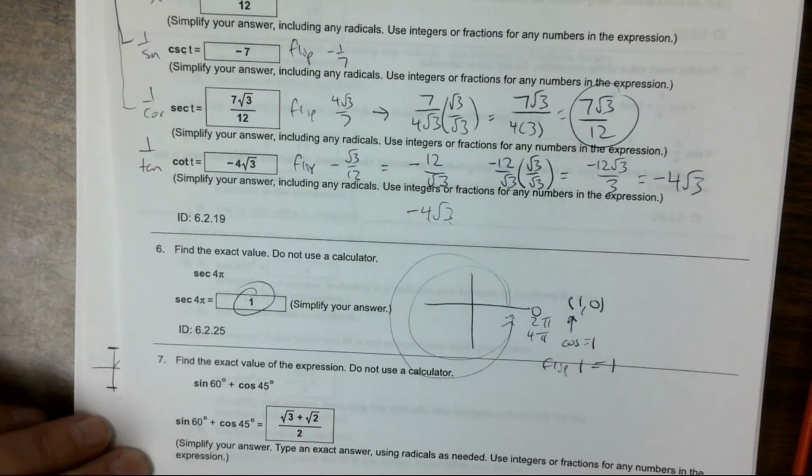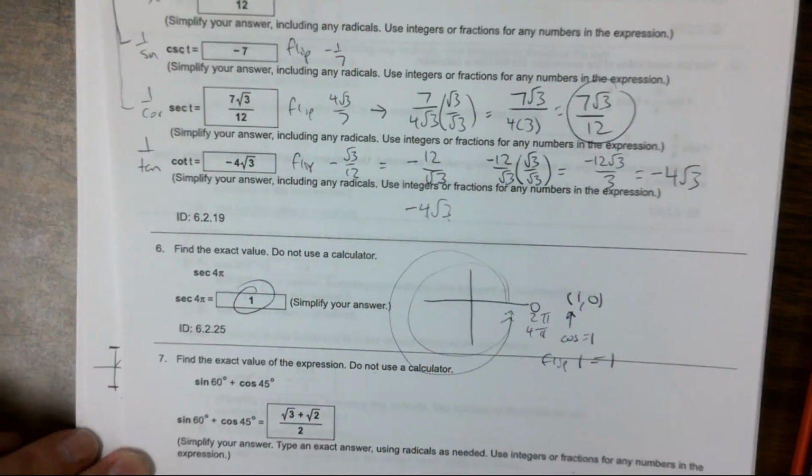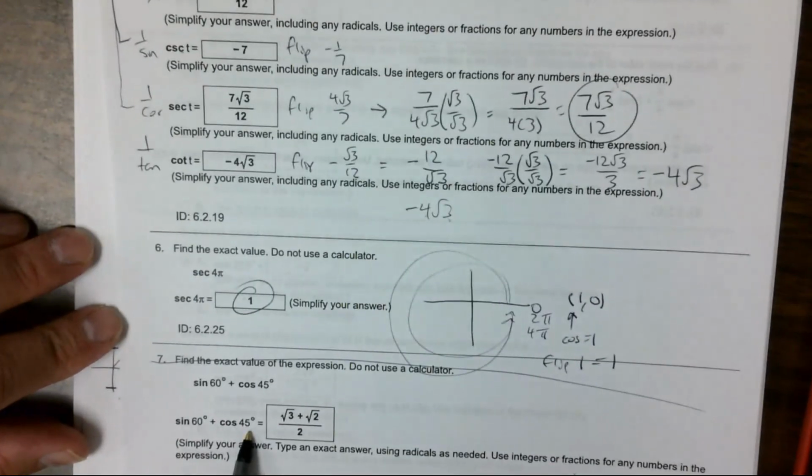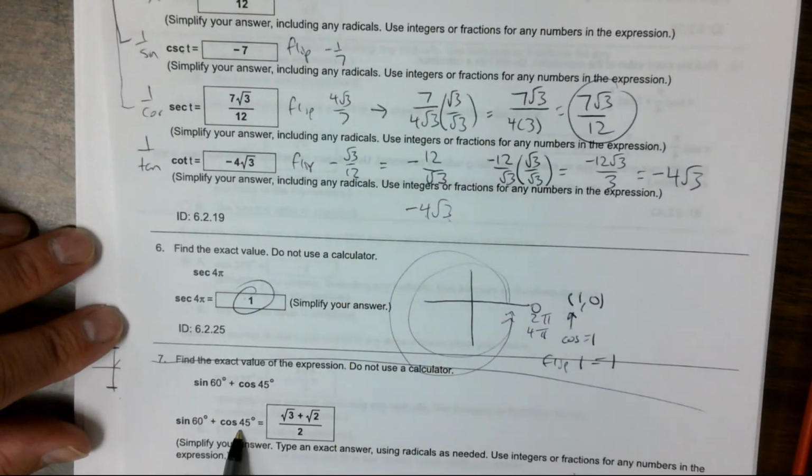Okay, that's probably good for that part of the video. On this one, you're getting to the sum of trig functions, and I'll do that in a separate video.